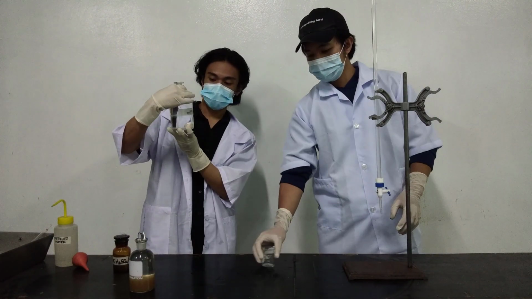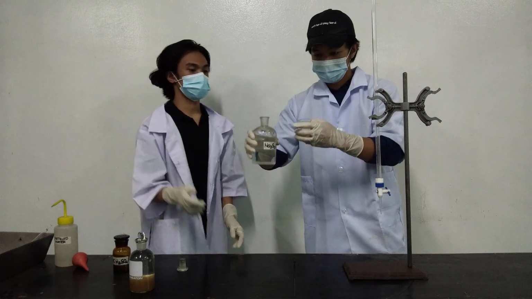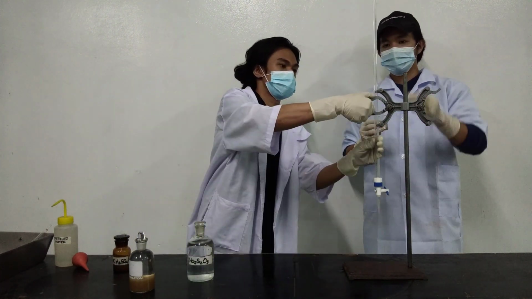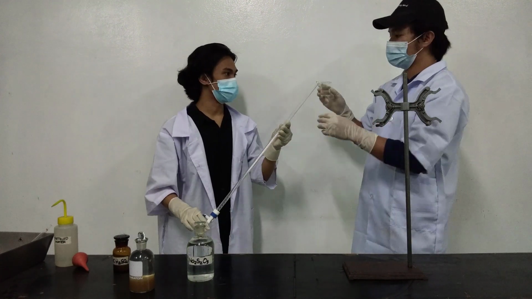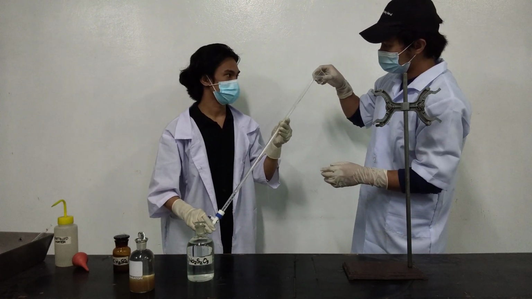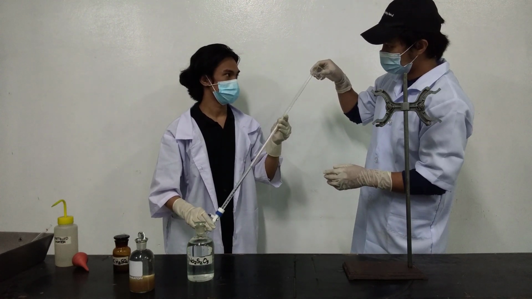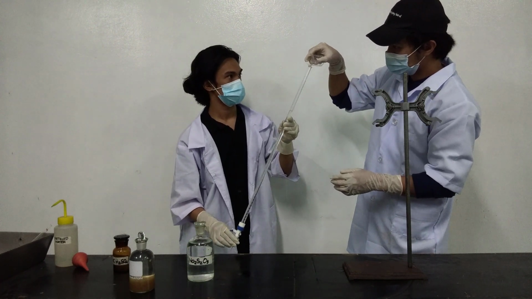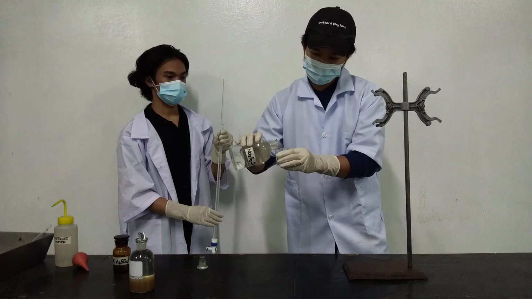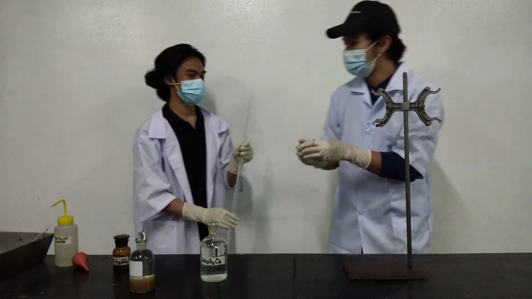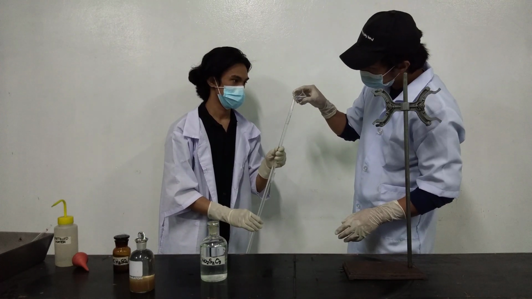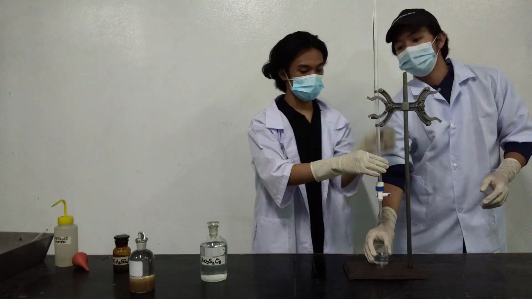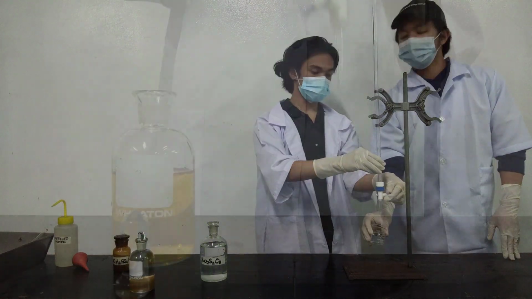Now for the titrating solution, we will need to place our sodium thiosulfate solution inside the burette, the 50 ml burette. After placing your sodium thiosulfate solution inside your burette, we will need to clamp the burette that is attached on the iron stand.